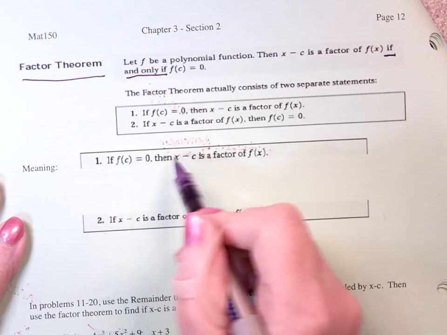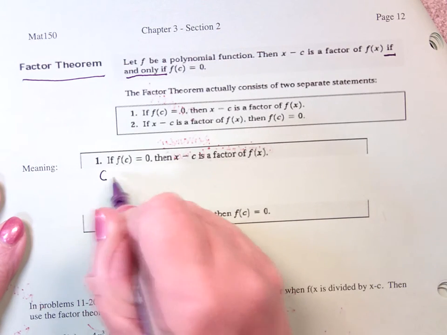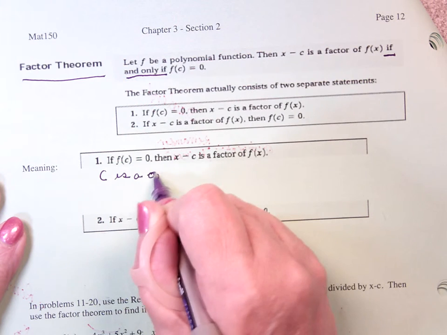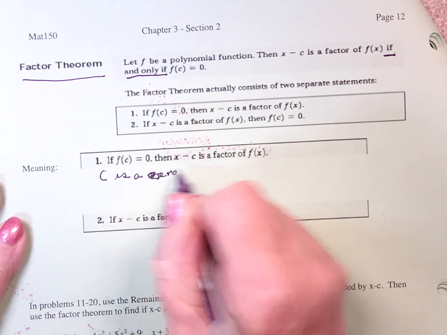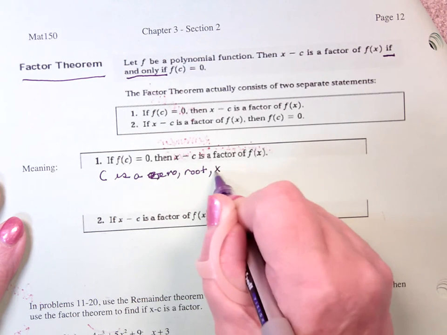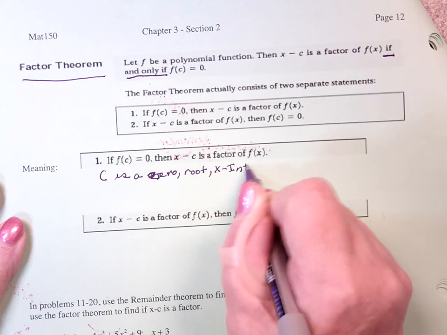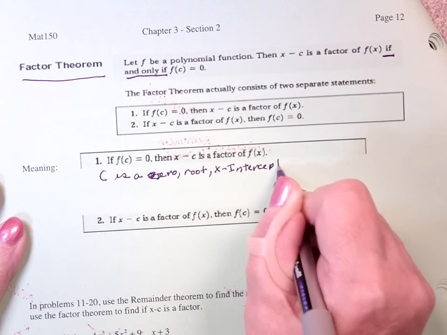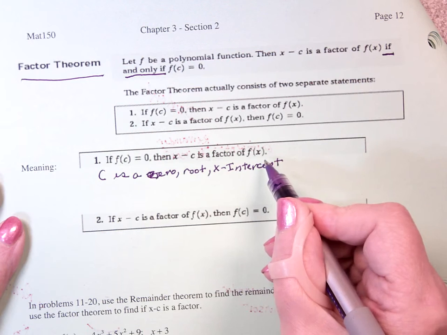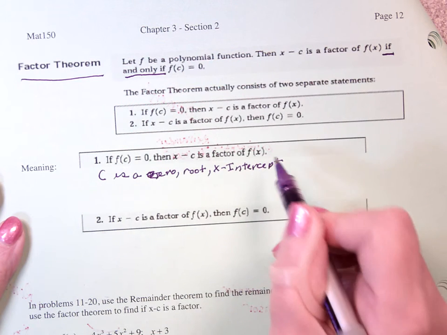If f of c equals 0, c is a zero, a root, an x-intercept, then x minus c is a factor.